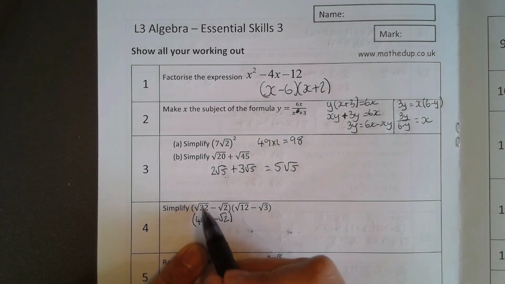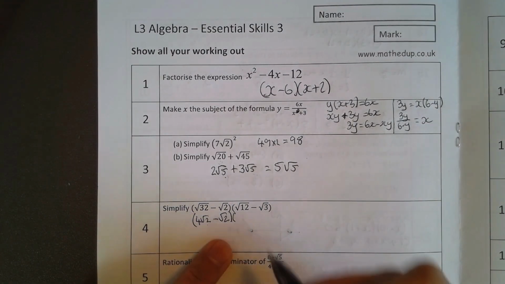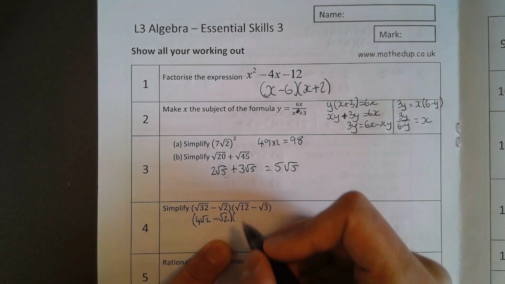So those two are the same as each other. Similarly for root 12, I can see that root 12 is going to be root 4 times root 3, and root 4 is 2, so that's going to be 2 root 3.